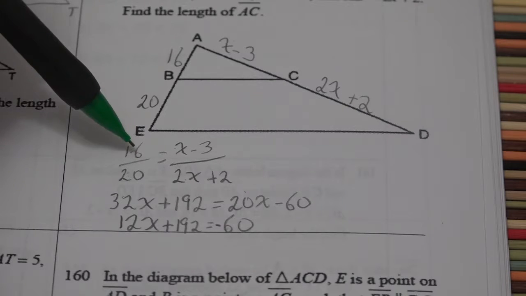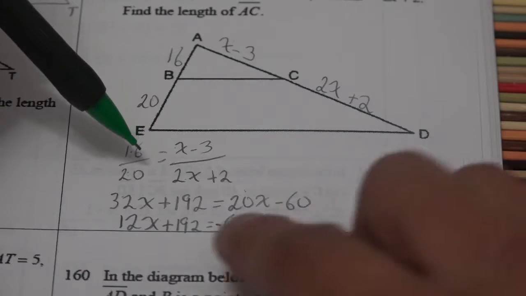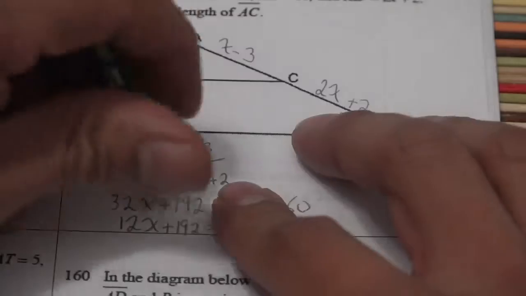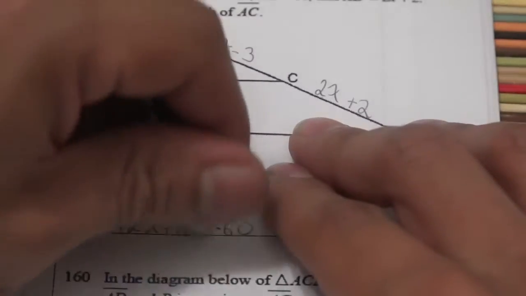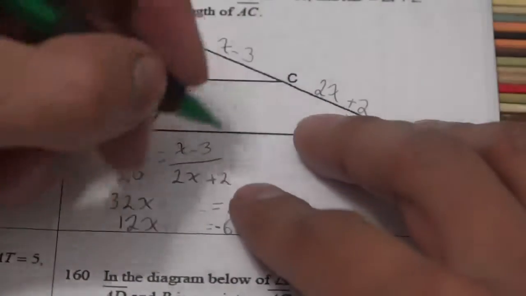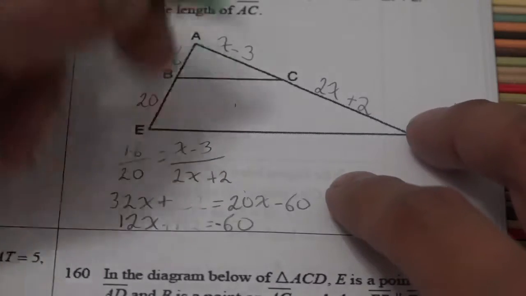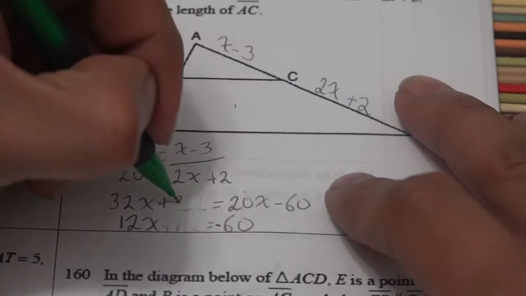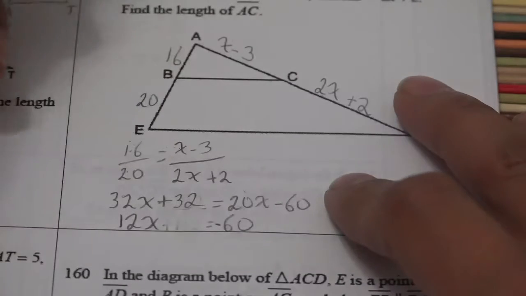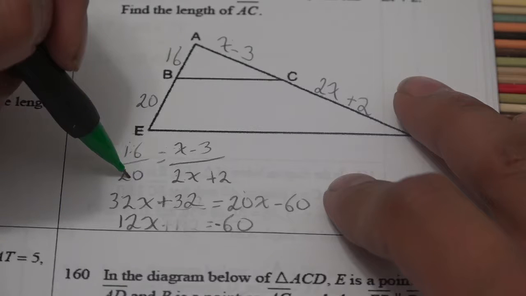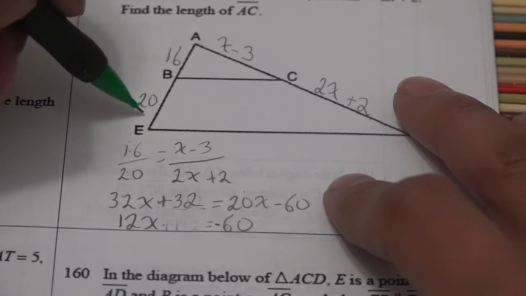20 times, let me see, 16. Whoa, major problem. This is not 16 times 12, this is 16 times 2. Oh my God, thank God. Now I get it. So this is plus 32. Right? Okay. 16 times 2 is 32. Okay, now 20. The length of BE is 20.